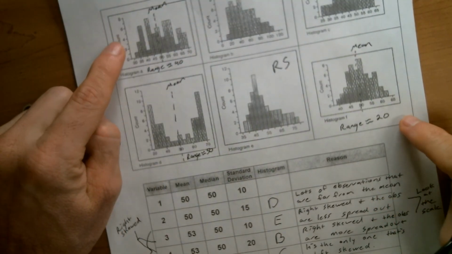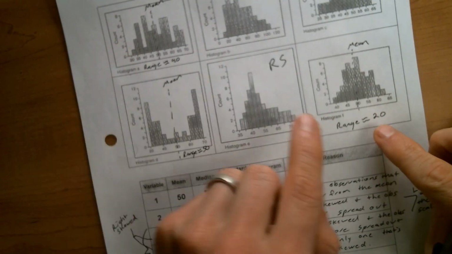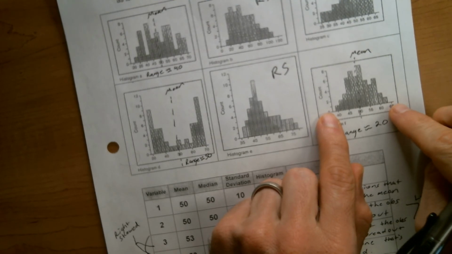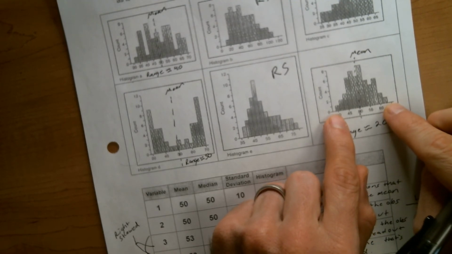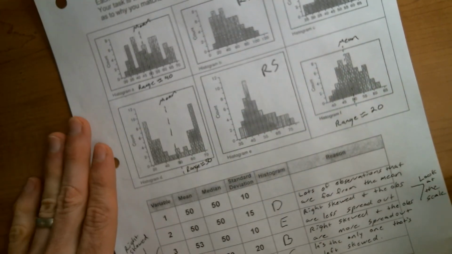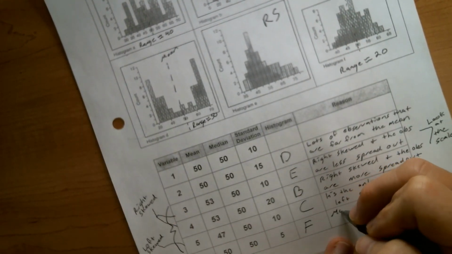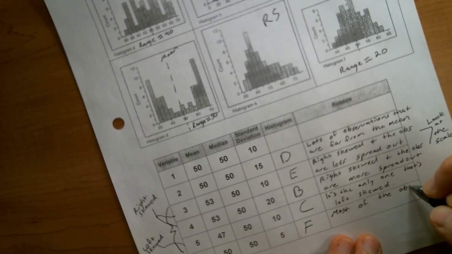Now we're down to just these two. We can see this one has a range of 20. And not only does it have a range of 20, but as you get further from the mean, the count of your observations gets pretty low. They're not even that far from the mean to begin with, and when they are far from the mean, there's not that many. There's like one or two here. So that's the one that's going to have our lowest standard deviation, because most of the observations are close to the mean.